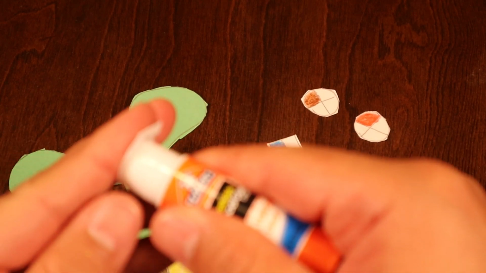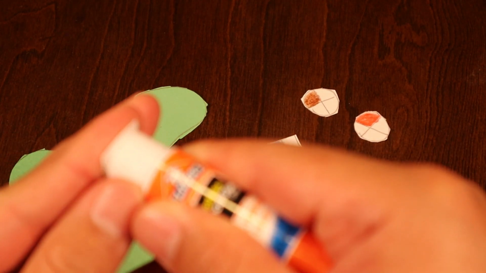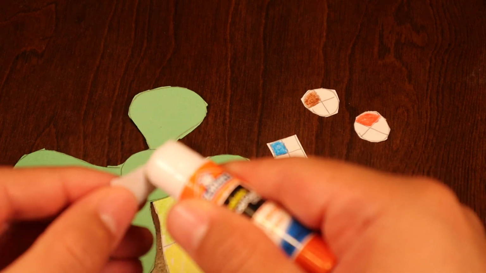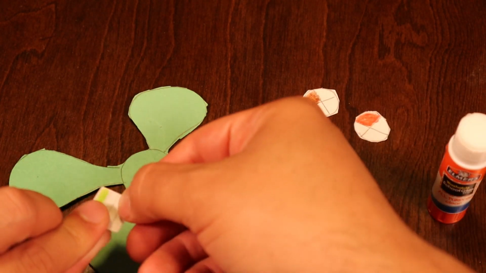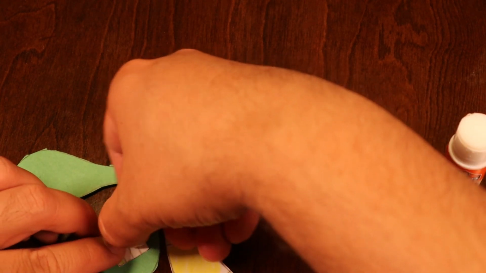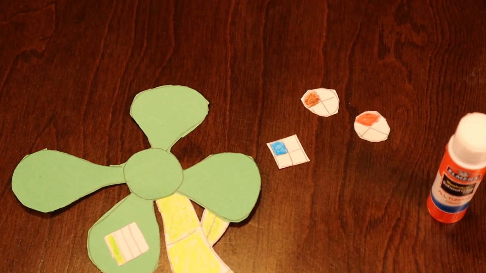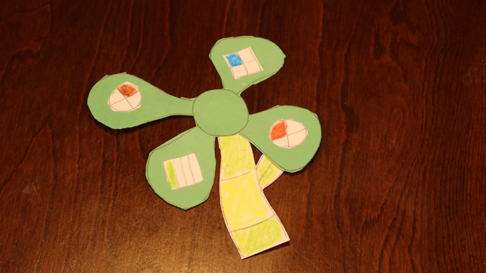Okay, so we have the first one here. And there we go. And there it is. We have our final flower with the stem, the flower petals, and on each petal we have a visual representation of the 1/4 unit fraction.